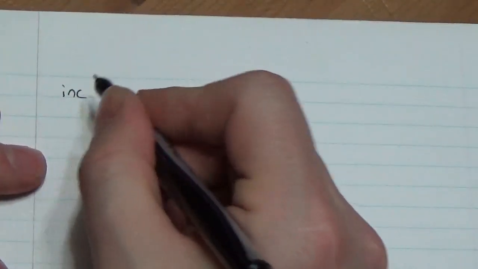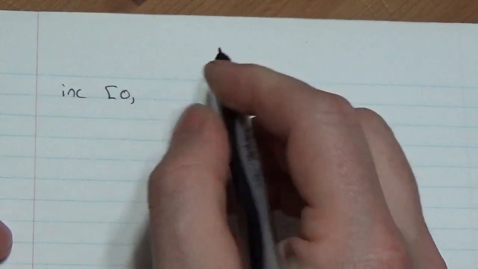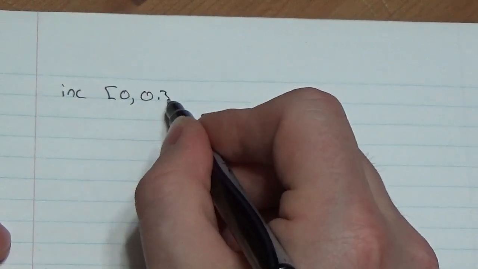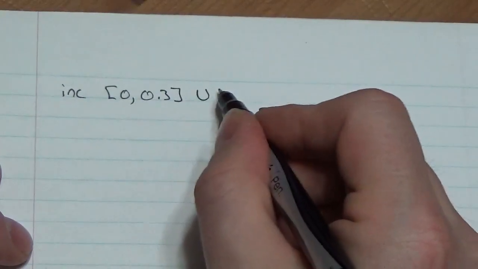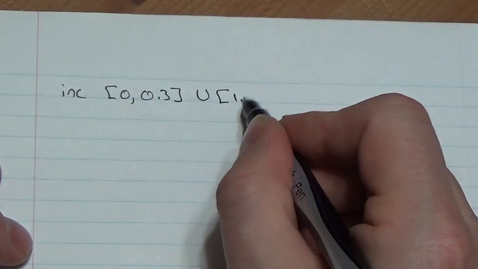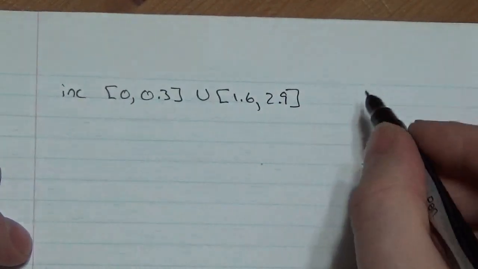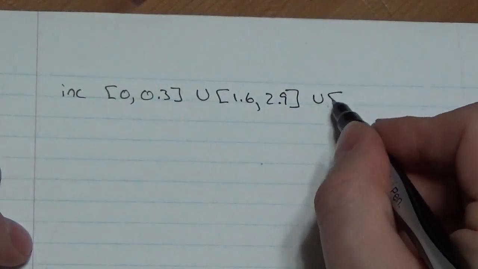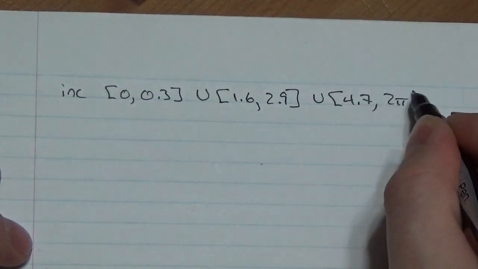Okay, my function is increasing. It's increasing on the interval from 0 to 0.3. Now, bear in mind, this is a rounded value here. Union 1.6 to 2.9. The union 4.7, and I'll put up to 2 pi here.